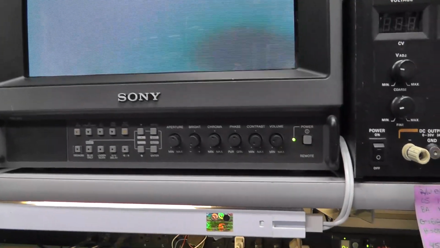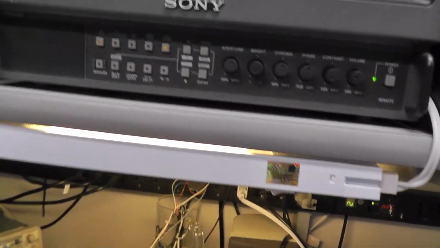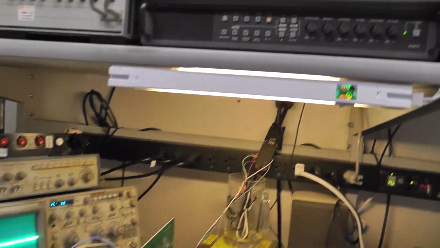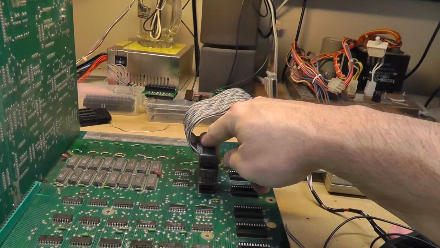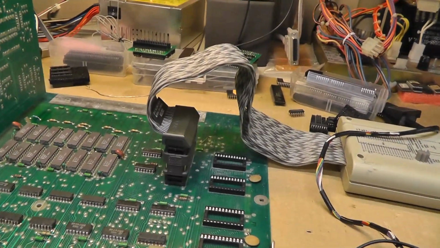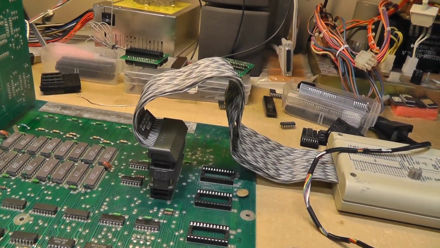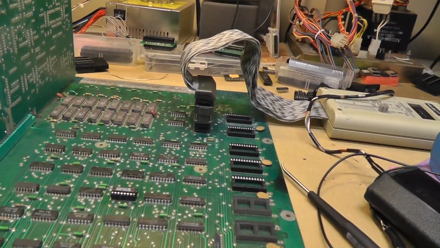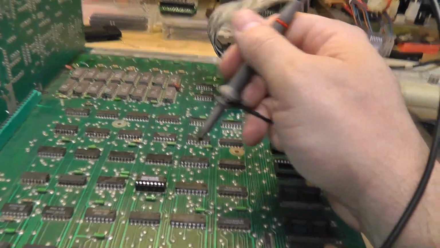Yeah, I'm still getting white screen. Interesting. Yeah, doesn't look great.